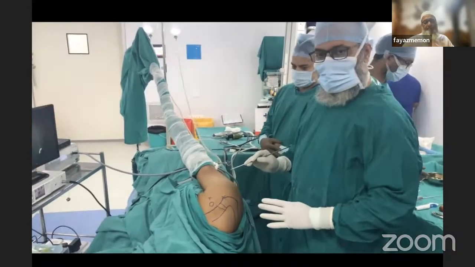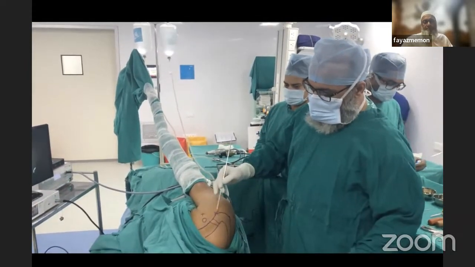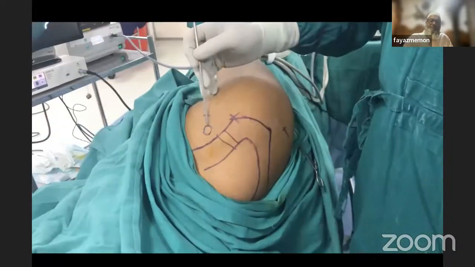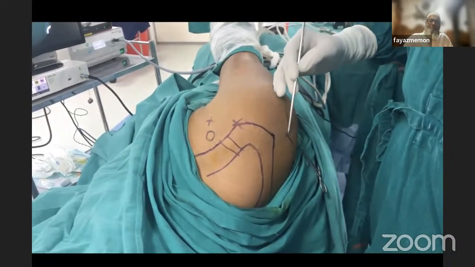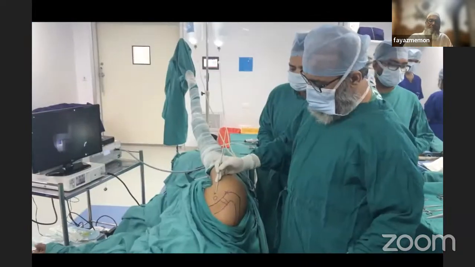This is a Bankart repair surgery, which is a glenohumeral procedure. That's why I have just marked these 3 portals which are required. If required, we can have other portals. This is the coracoid process. This is my posterior portal, which we start from. This is the anterior superolateral portal. This is the anterior portal.